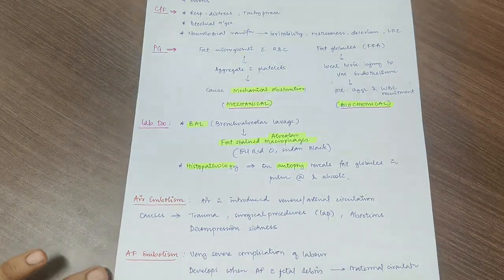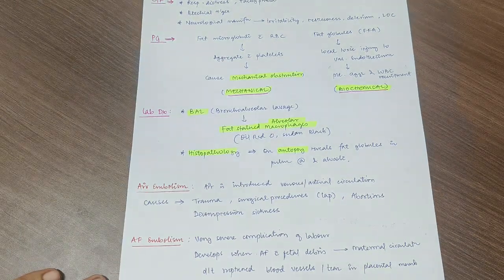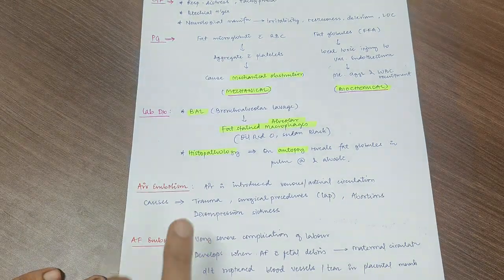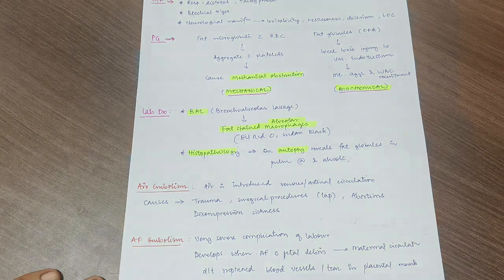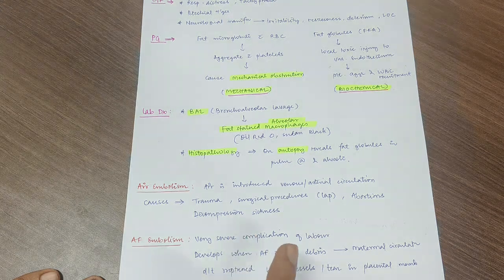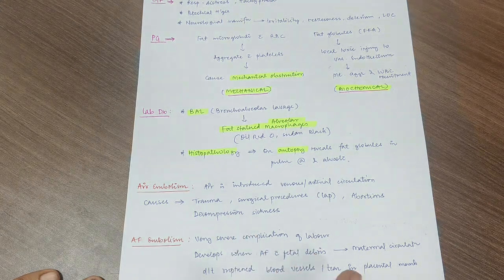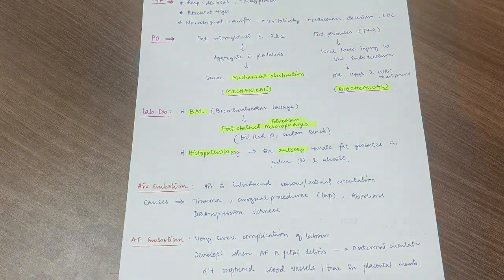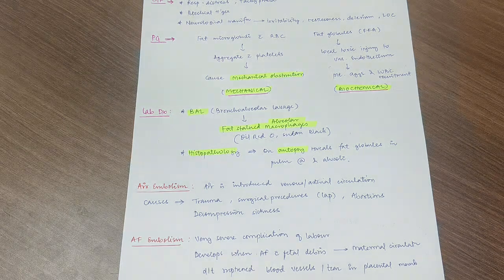Air embolism. Air embolism is when air is introduced into the venous or arterial circulation. What are the causes? Trauma, and surgical procedures such as laparotomies or laparoscopic surgeries. Next are abortions and decompression sickness. These are the causes of air embolism.